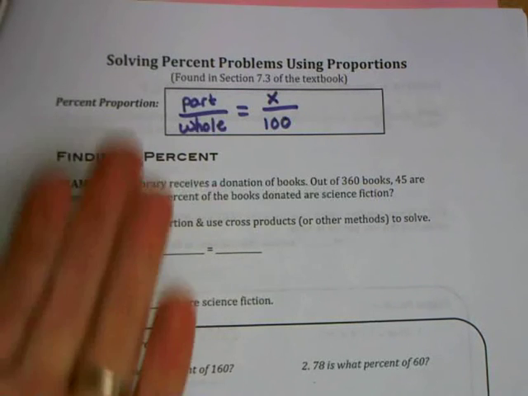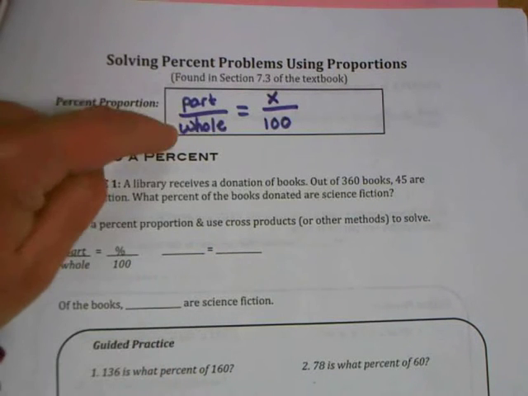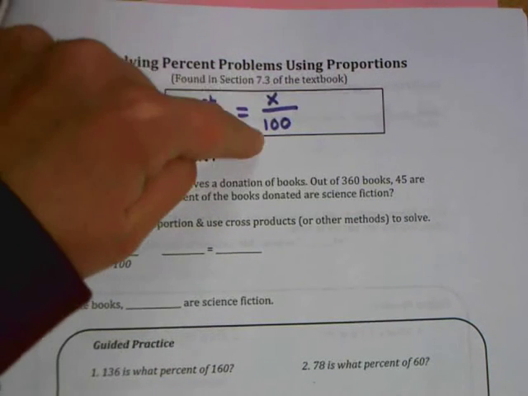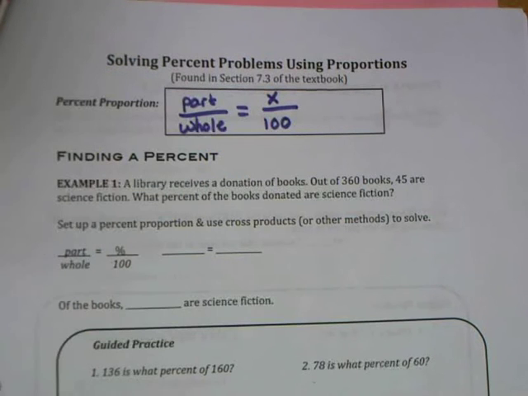When we're setting up problems asking for percent, this is what they're always going to look like. This is called the percent proportion. Some part out of a whole is going to equal a part out of a whole here, some percentage out of 100. So let's see what this looks like in action.